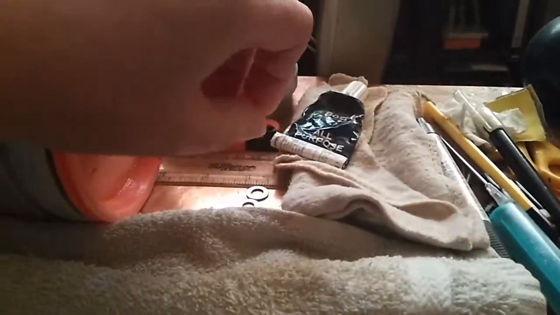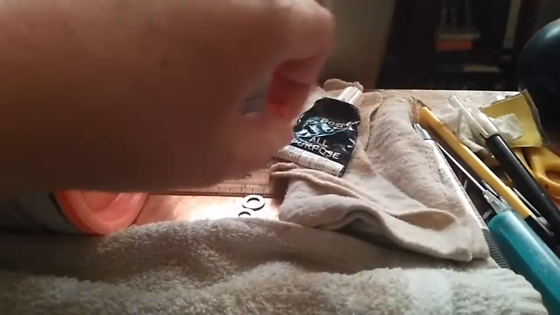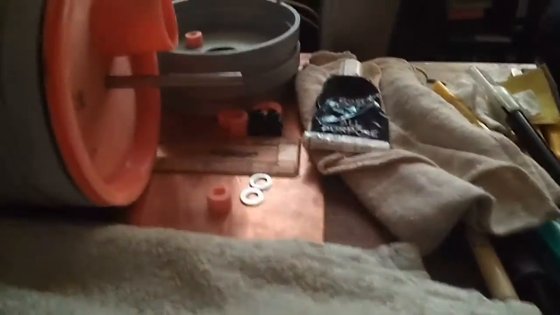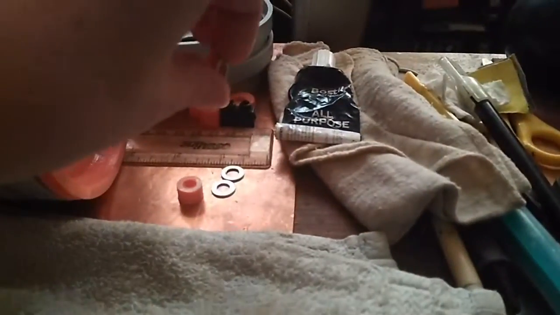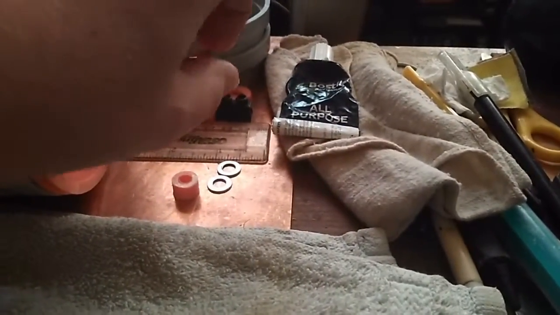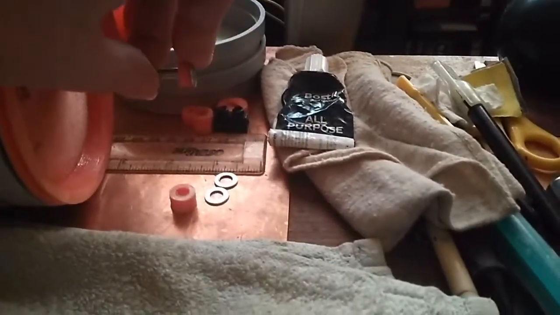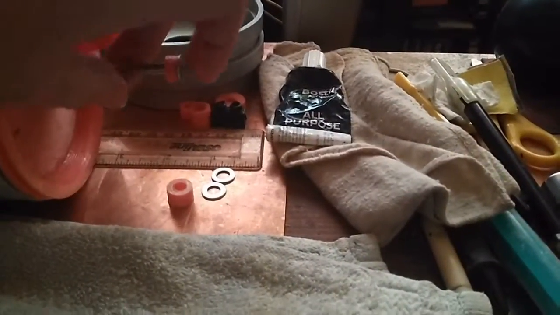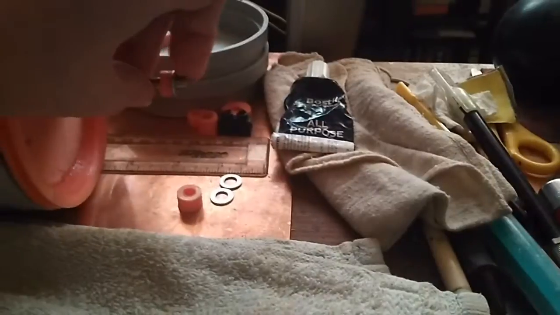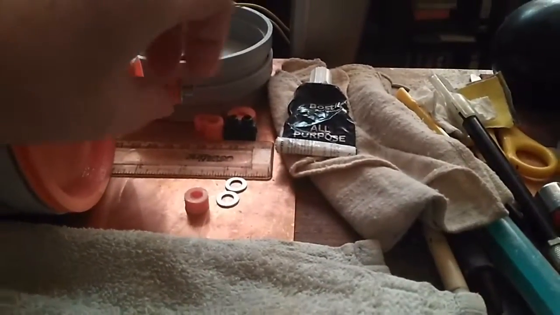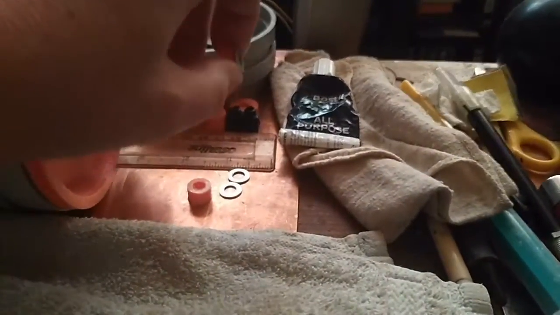This other one is loose too. Hang on, where's the other one gone? There it is. This particular one has a washer stuck on the end, and it's a snug fit on my existing drive shaft. It's so snug in fact that, yeah.